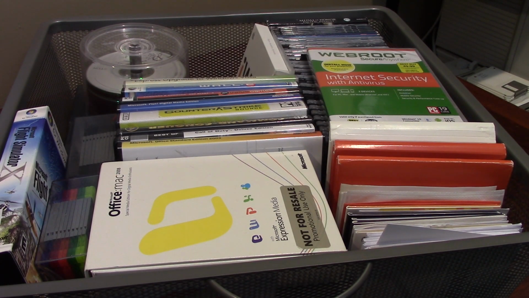Now today I've got something a little bit different for you guys this week. What we're going to be doing is taking a look at my software collection right here. This is most of the software that I have. There are a few floppy disk cases that I don't have with me right now, but this is definitely most of my CDs and DVD type software. There are also some floppy diskettes in here as well.